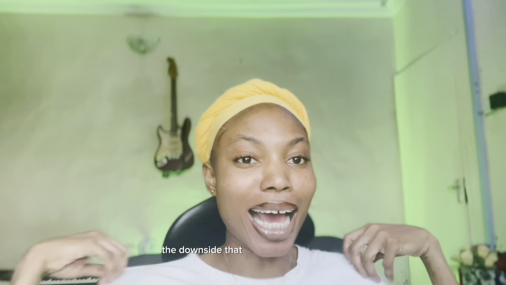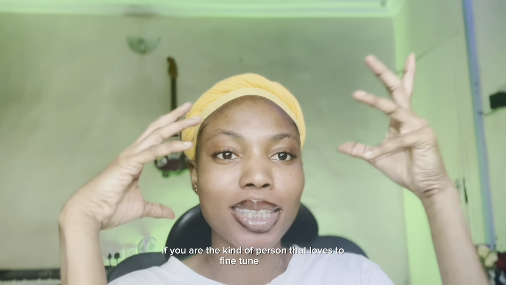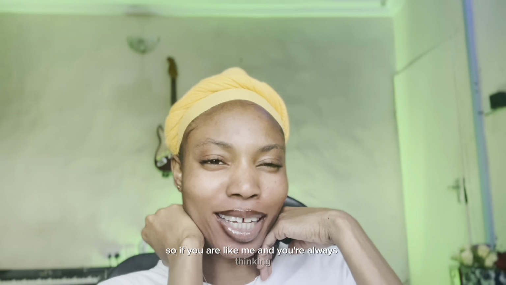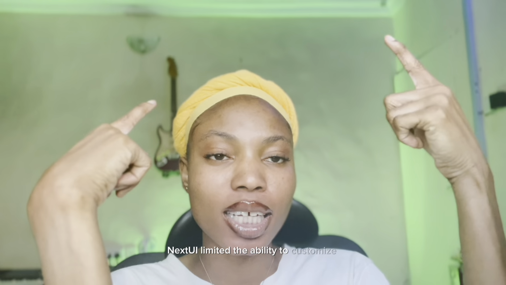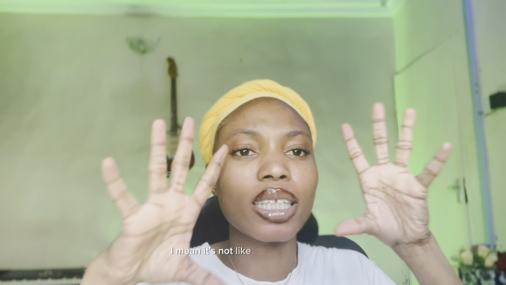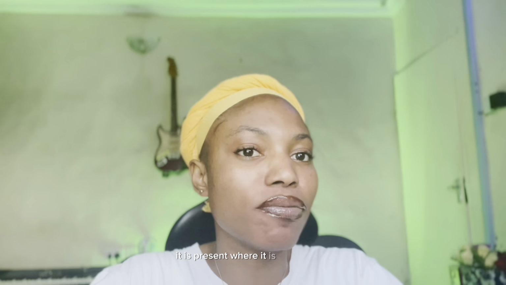The downside that I personally have with NextUI is that customization is a bit limited. If you are the kind of person that loves to fine tune things, and I love to fine tune things, if you are like me and you're always thinking, let me push this in, let me chunk it out, let me shake this to the side, NextUI kind of limits the ability to customize compared to Shad. I mean, it's not like the customization ability is not there at all. It is present, but it is very limited.